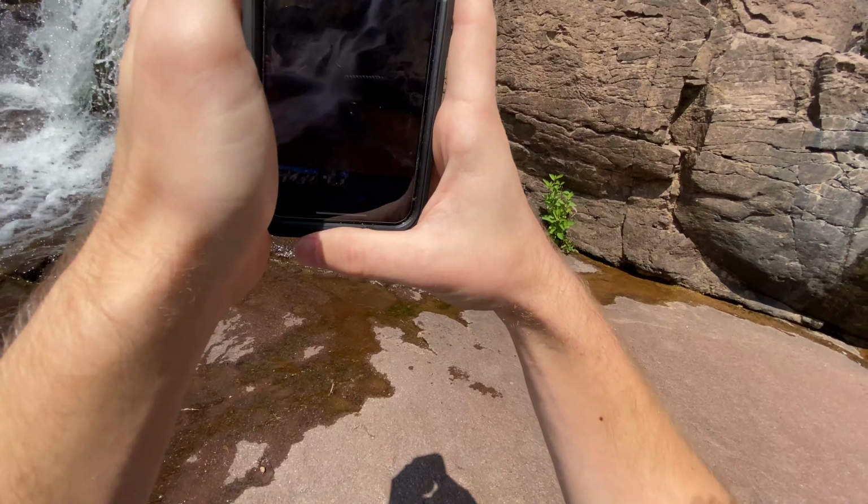Another thing I forgot to mention while I was out in the field is I wanted to go over my editing too. It's a pretty simple process. I mean, all I do is apply a preset, but I still wanted to go over that as well. As you can see here, I've got it pulled up in Adobe Lightroom on my phone.